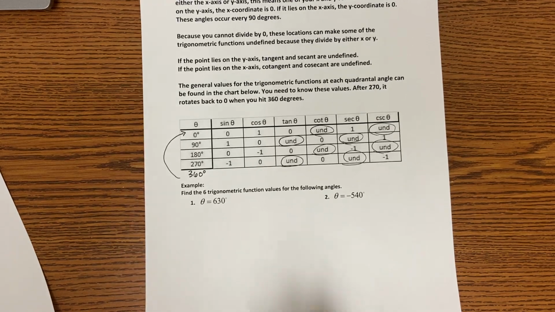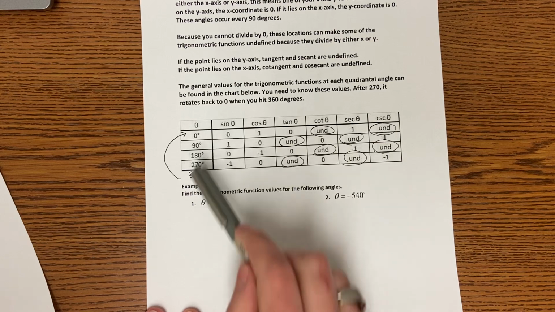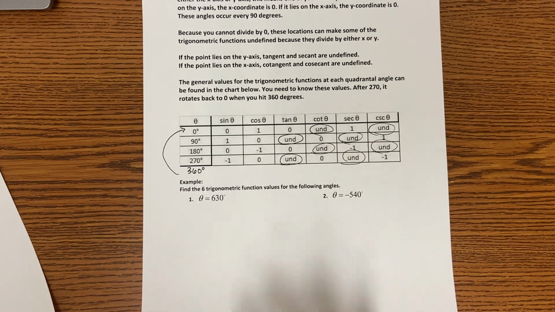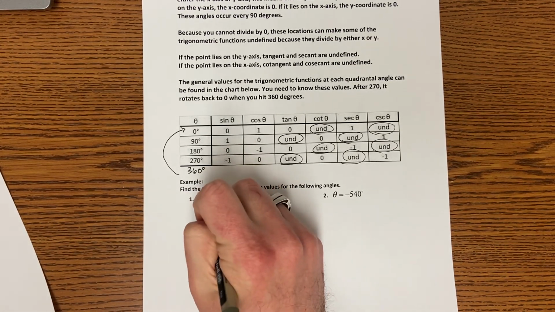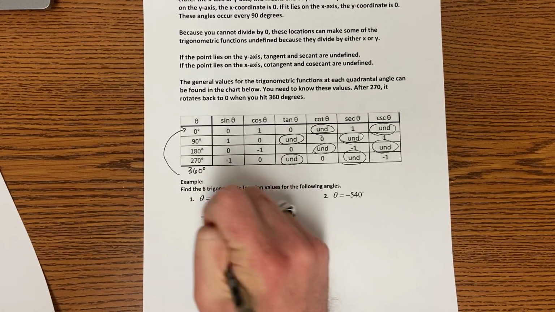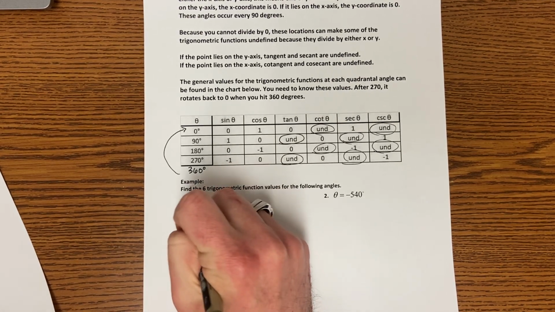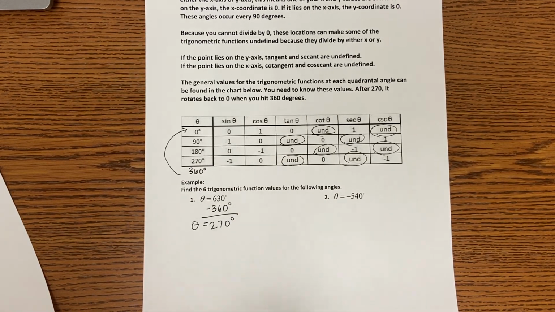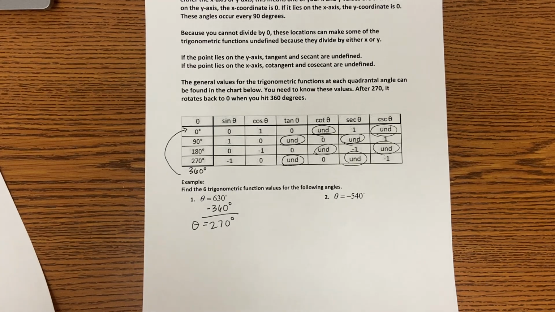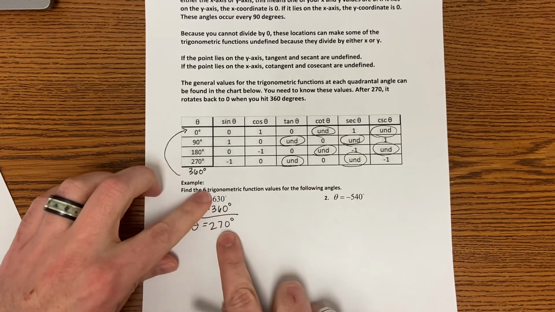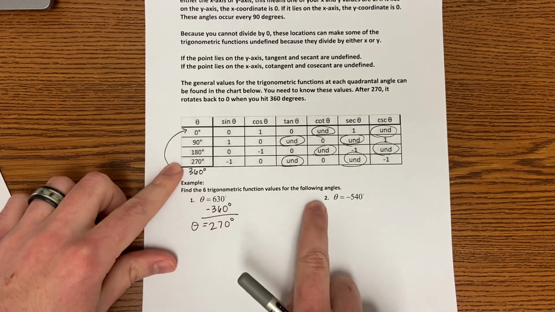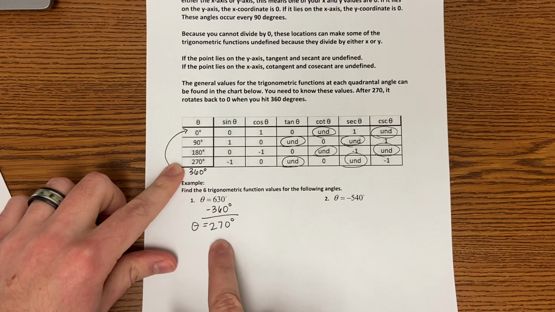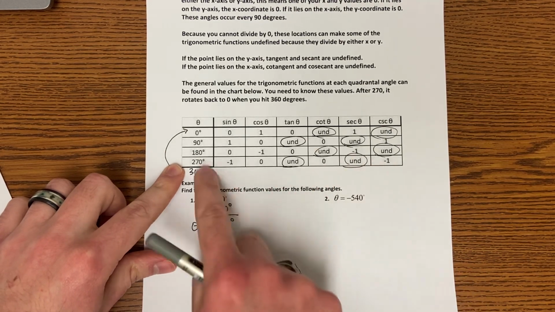So one of the ways that I get people to realize what's actually happening at the value is to convert it to some value between 0 and 360 by adding or subtracting 360. So in this case, for 630, if we subtract 360, you get 270 degrees. That means angle 630 and angle 270 are in the exact same place on the circle, which means their trig values, the triangle you would draw, is exactly the same. So these two share values. So if they want to find the 6 trig functions at that value, since 630 and 270 are the same, it will be exactly the values here.